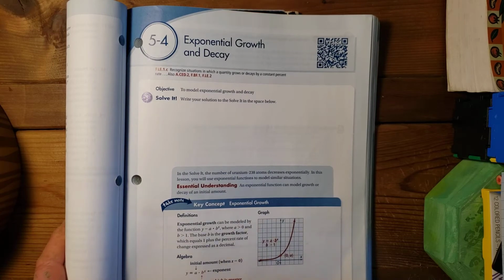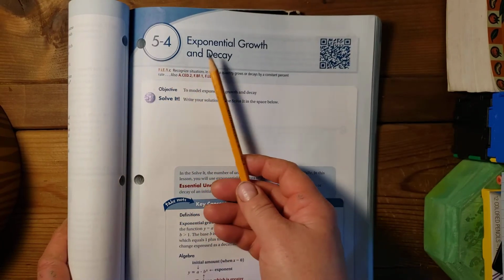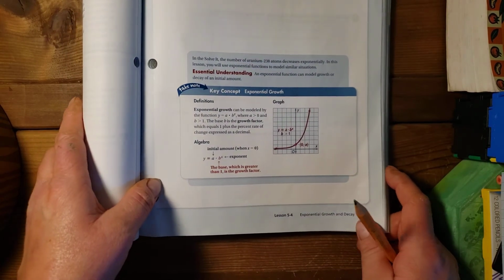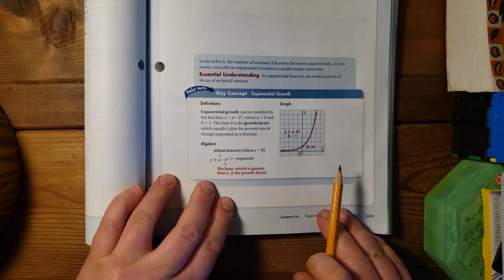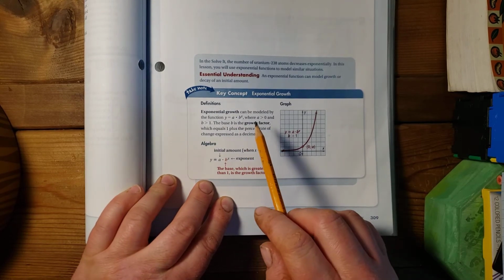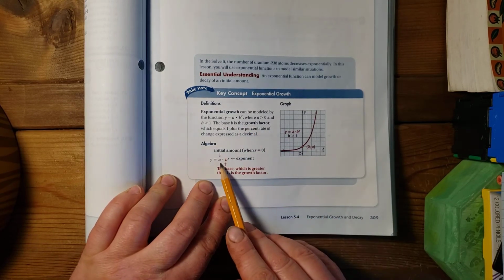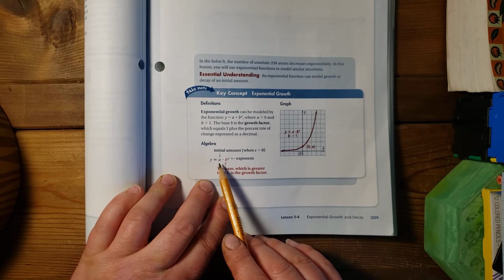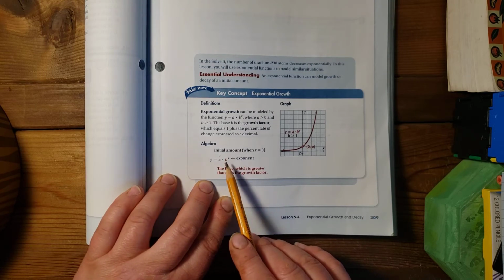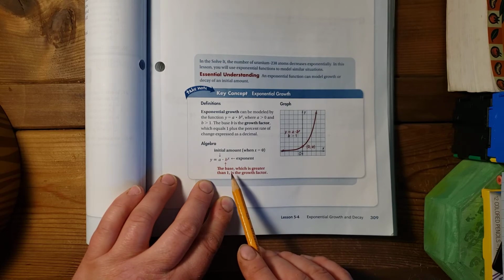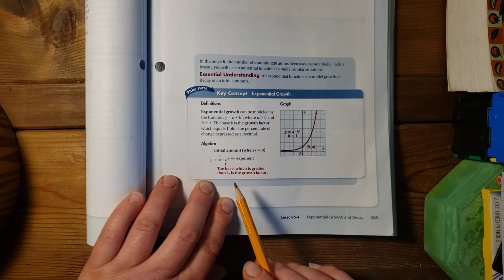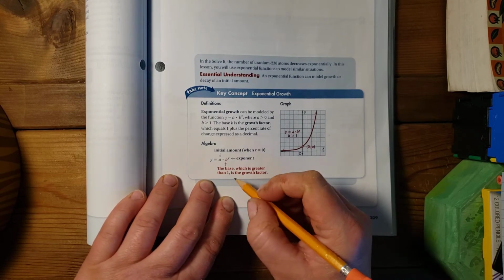Okay, this is IM1 and this is lesson 5-4 about exponential growth and decay. So we're going to start with the key concept. The key concept here is that exponential growth can be modeled with the function a times b to the x. A here is the initial amount, and b, which is what we're going to call the base, is the growth factor. And the growth factor has to be greater than 1. So that's an important thing to keep in mind.